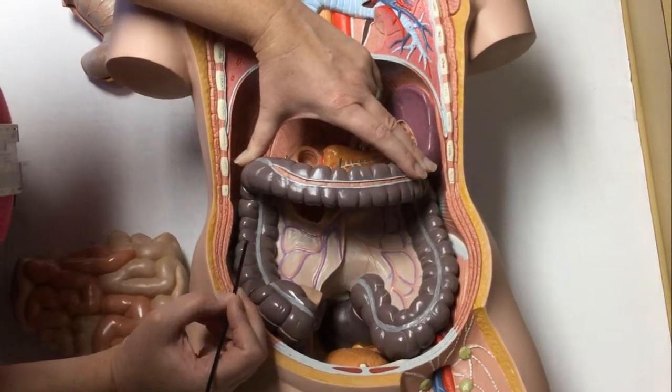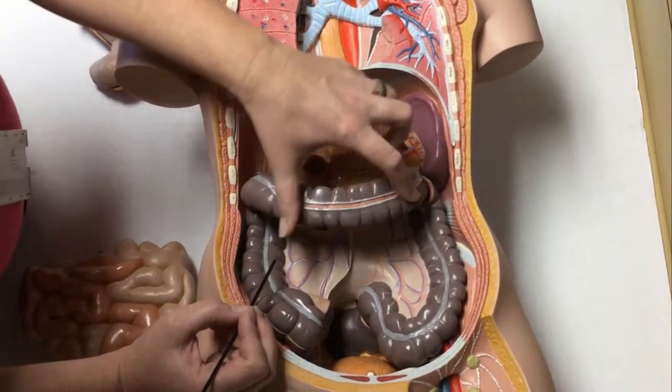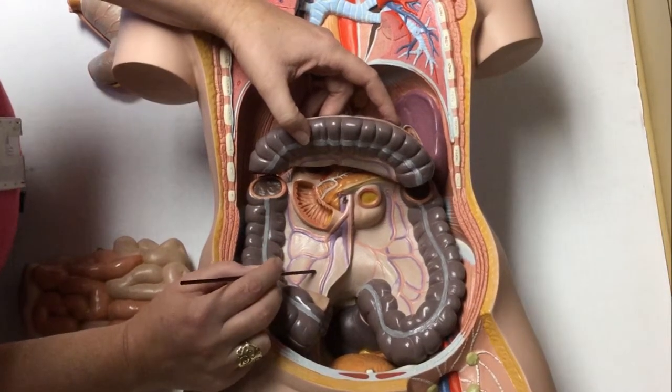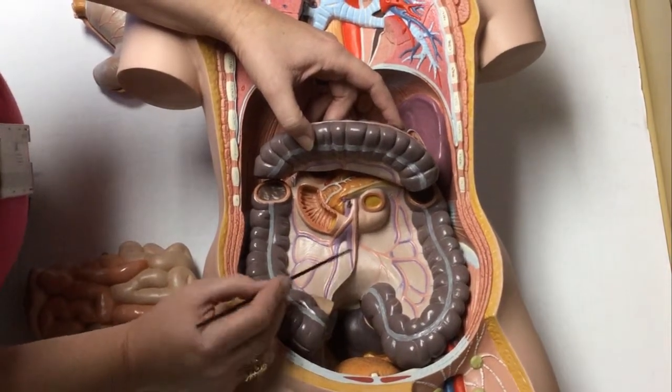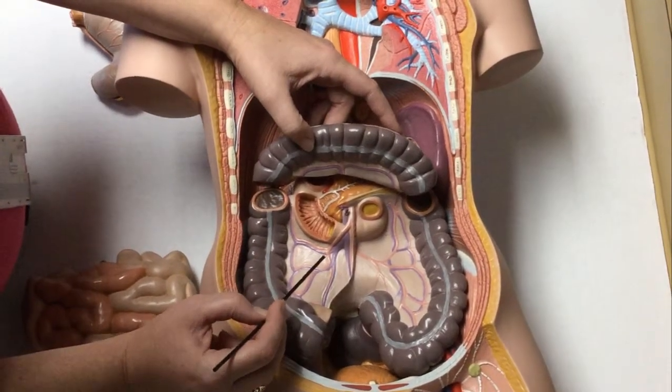There is a peritoneal extension also attached to the large intestine, which you can see here. This is referred to as mesocolon. Inside the mesocolon, you can see the mesenteric arteries and veins, which are in that area.